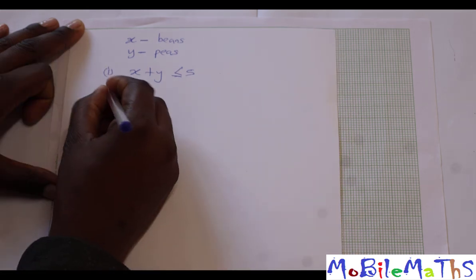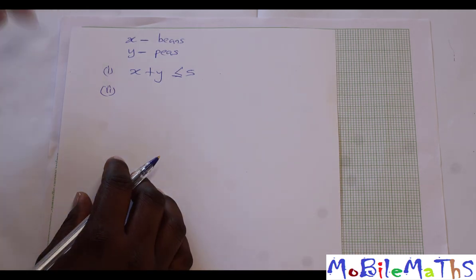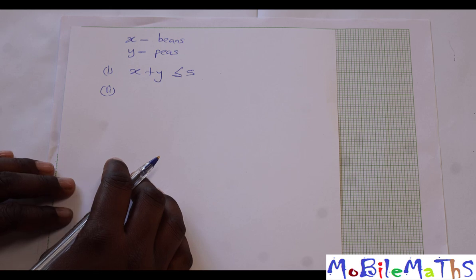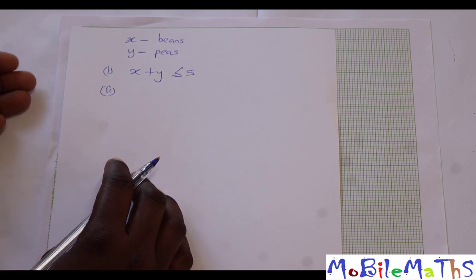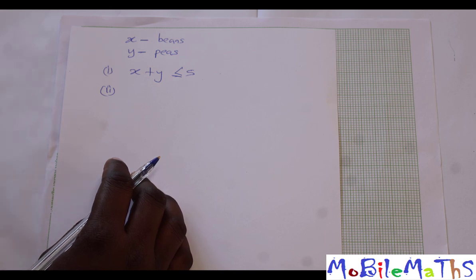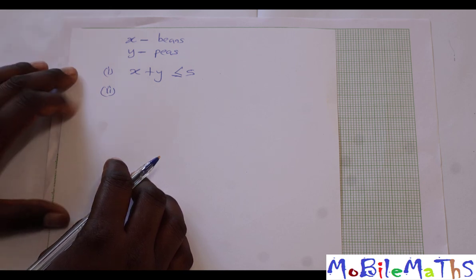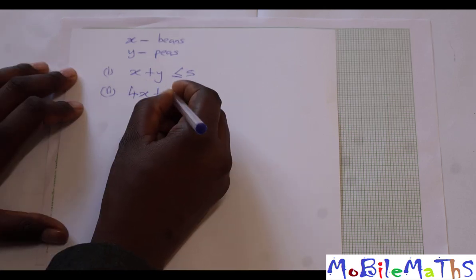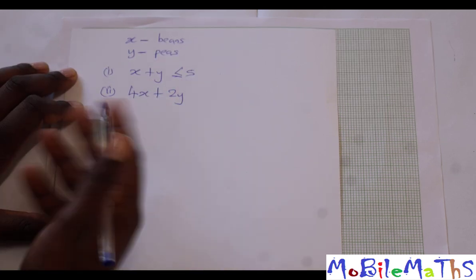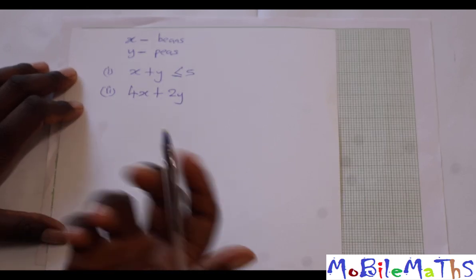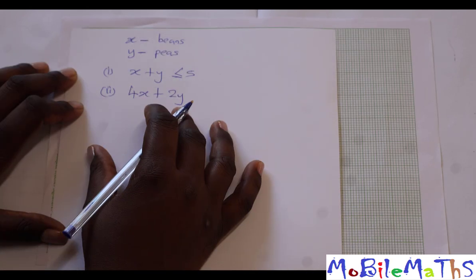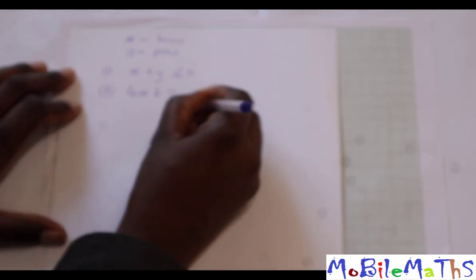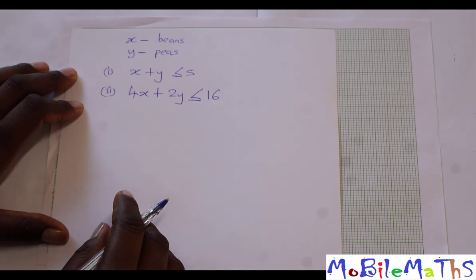Then the next thing they are talking about, peas need 4 bags of fertilizer per hectare, and beans need 2 bags of fertilizer per hectare. So it means I've got 4x plus 2y, and we are saying he has 16 bags in total. So when we add them together, they should be less or equal to 16 bags of fertilizer.